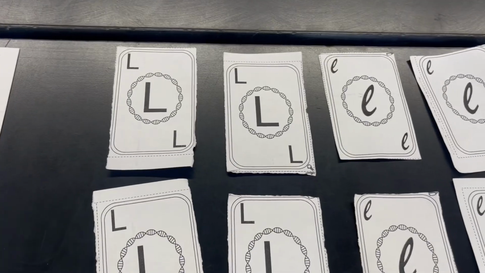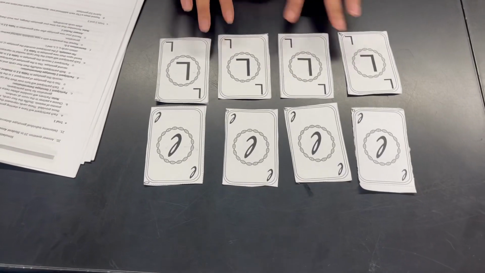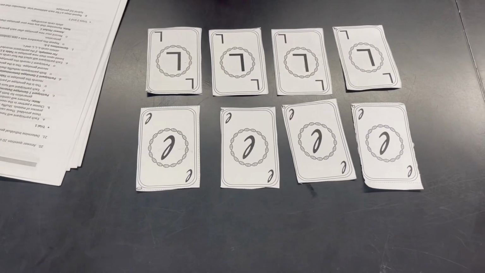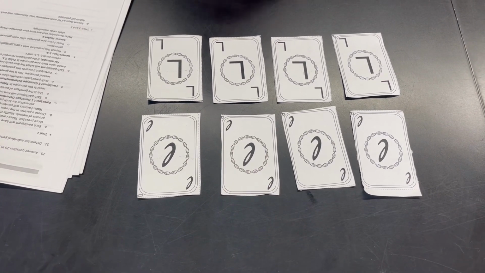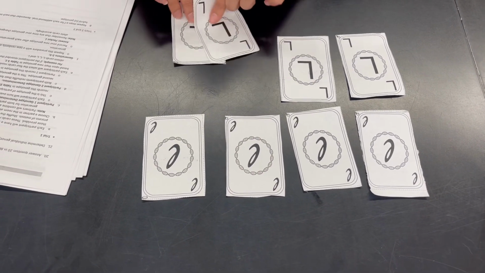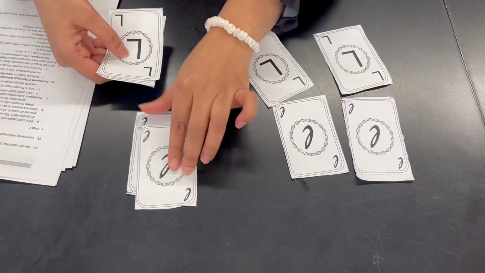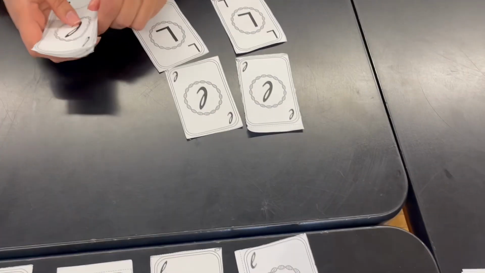Now we're going to model for you what's going to happen. You have 8 cards, 4 being dominant capital L's and 4 being recessive lowercase l's. What you're first going to do is grab 2 capital L's and 2 lowercase l's and put them together.